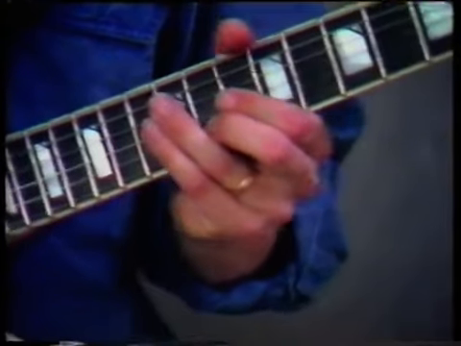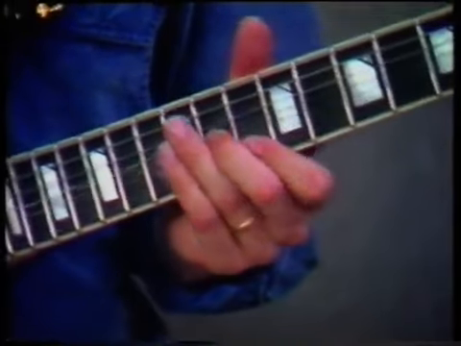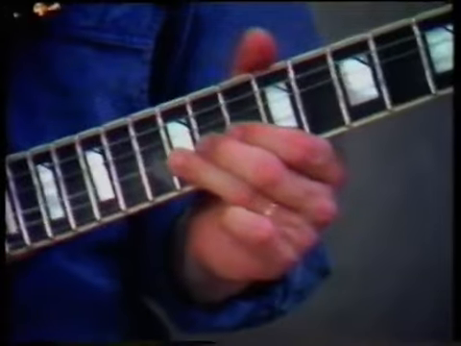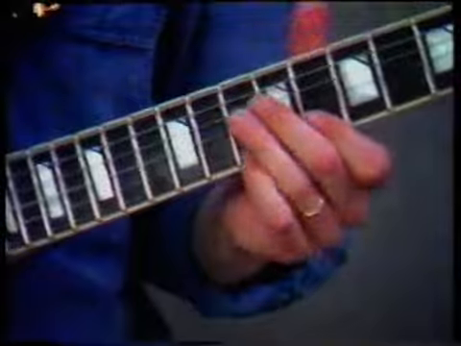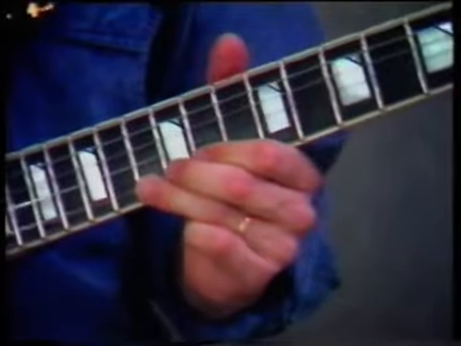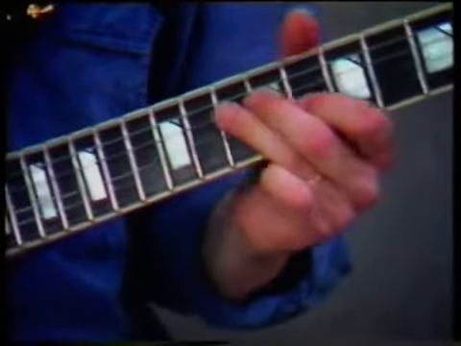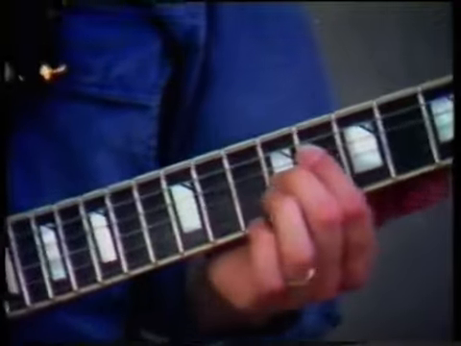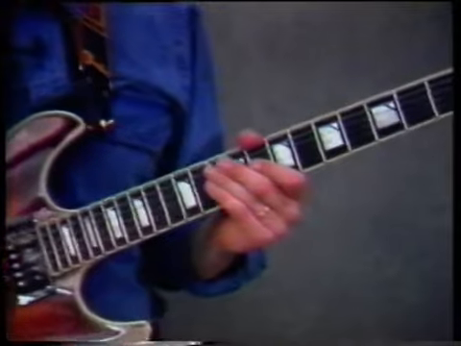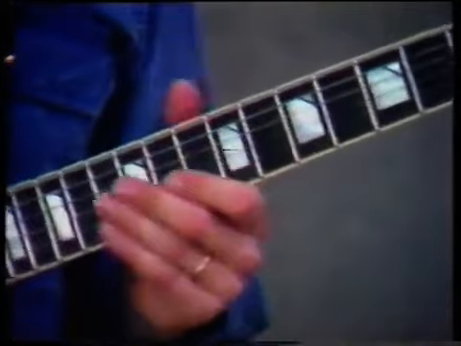Here it is slow. So now we'll play all those licks strung together, and we should have a full 12-bar blues progression under our hands. Here we go. 1, 2, 3, 4, 1.